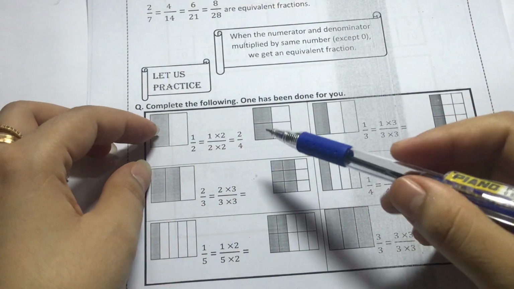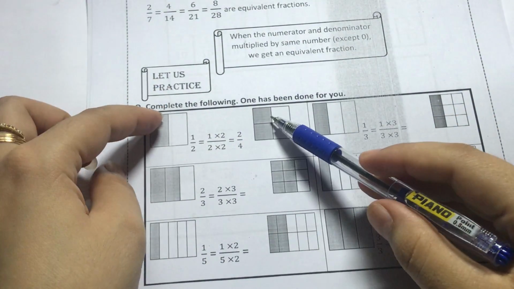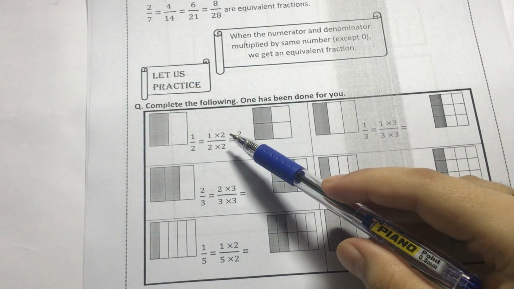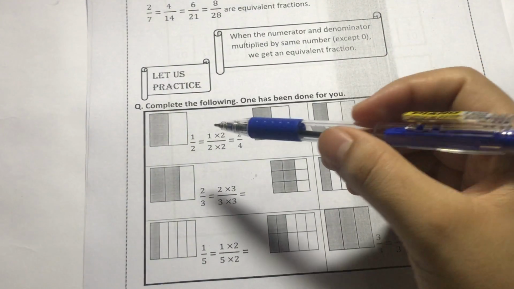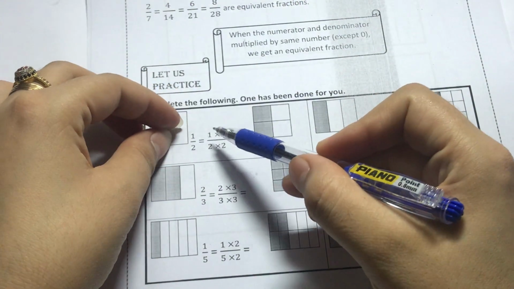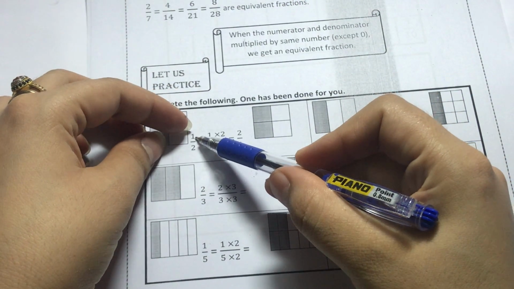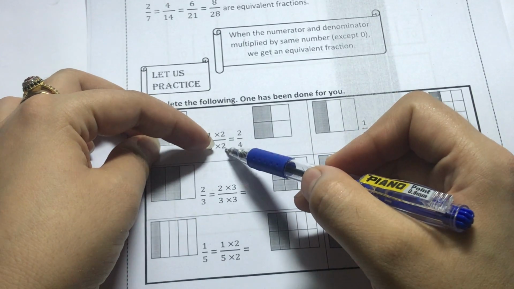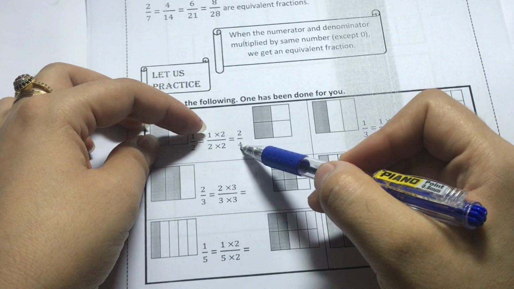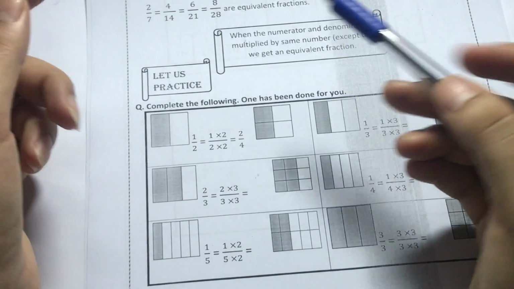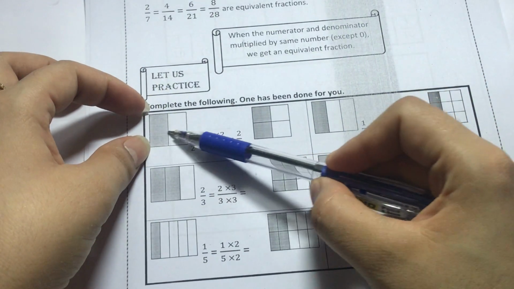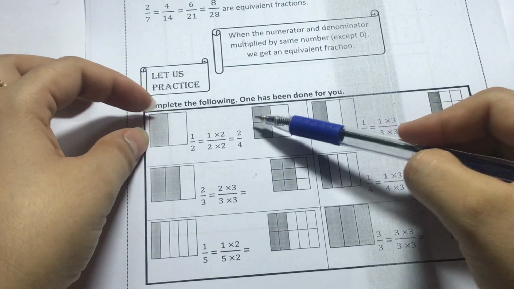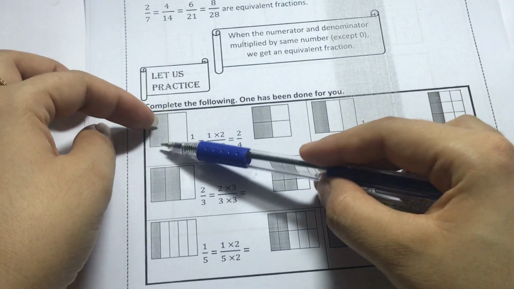Now you can see your example. You can do it with the help of the shapes or with the help of multiplication. You can see here I have done one example for you already. 1 over 2. In this, 1 is the numerator, 2 is the denominator, and we are going to multiply it with 2. So 2 1s are 2 and 2 2s are 4. We have divided this shape into 4 equal parts, right? But the shaded area is the same, right?